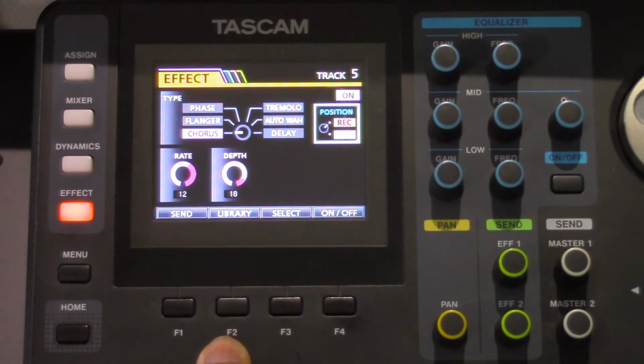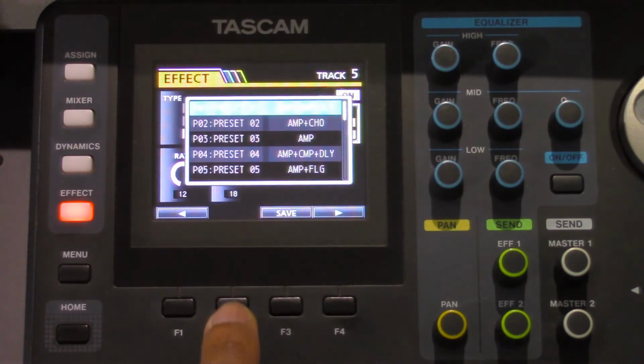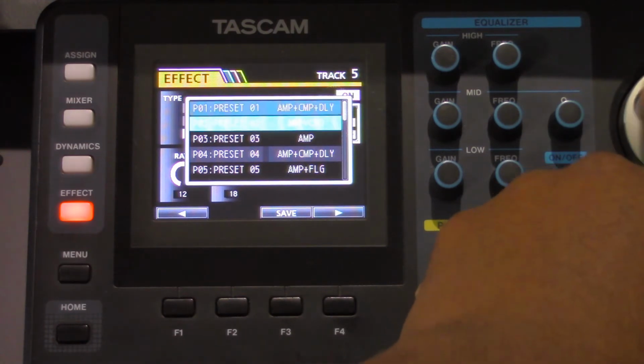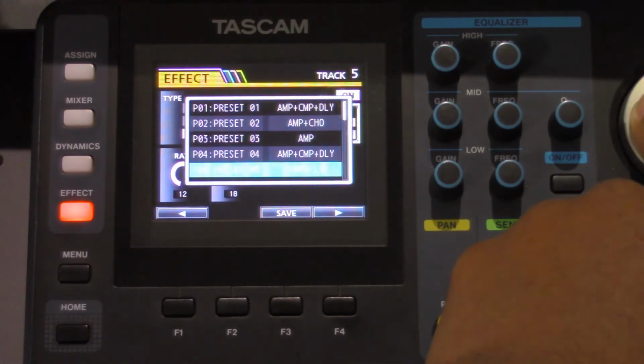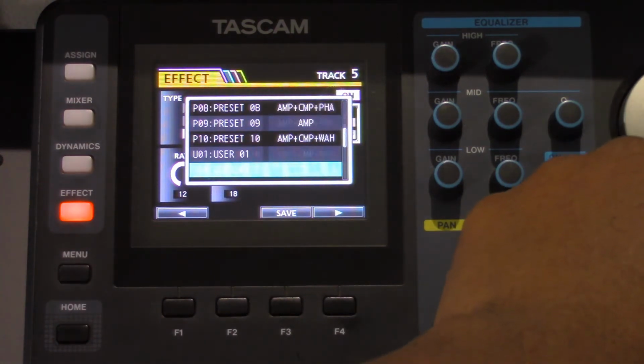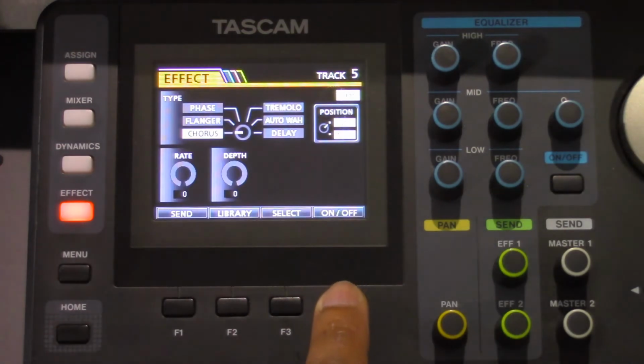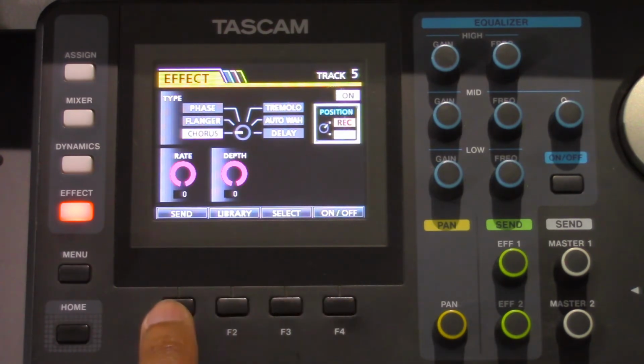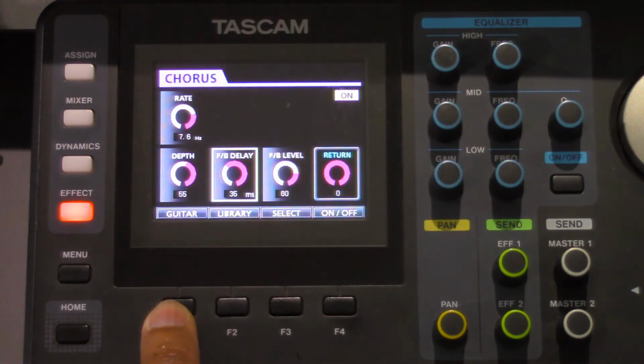On the effects guitar screen, press the F2 button to display the library list. Use the jog data dial to select the effect that you want to call, and then press the F4 button. The setting is called and the display returns to the guitar effects screen. Press the F1 button to return to the guitar effects screen without changing the parameters. Now here's a tip. The preset data is stored in preset and the user settings are stored in user.